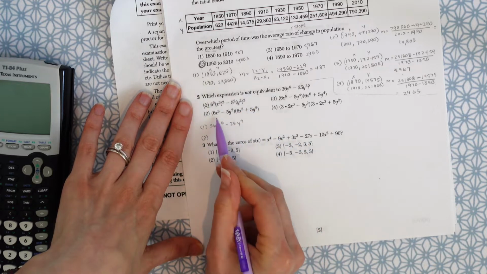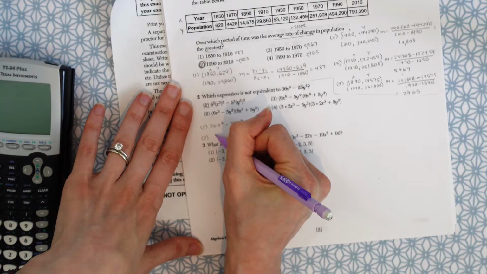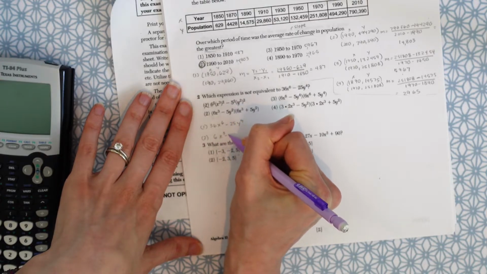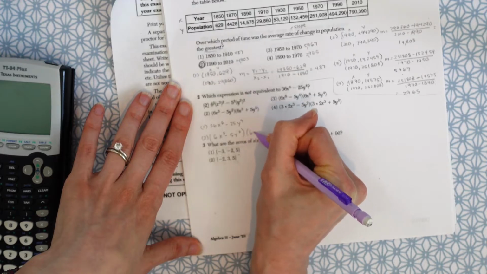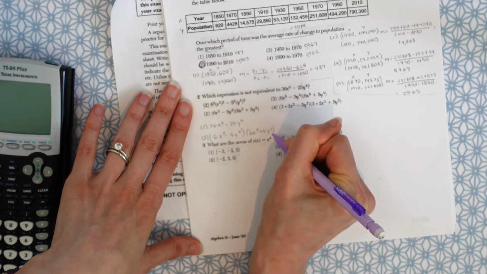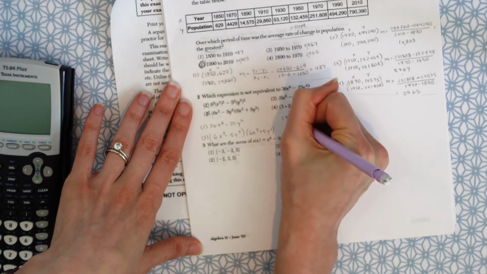Choice number 2, you can notice that they did a difference of two squares. So if we do difference of two squares of this, you get 6x to the 3rd minus 5y squared times 6x to the third plus 5y squared, which is equal to this. So these two are equal by difference of two squares.